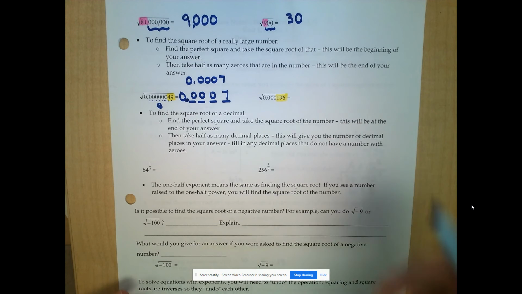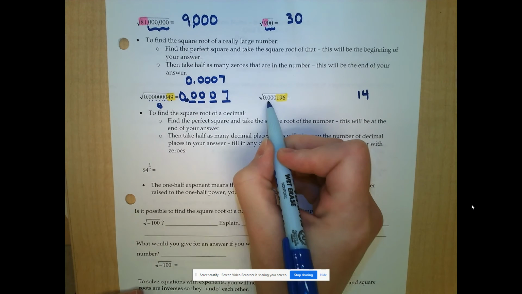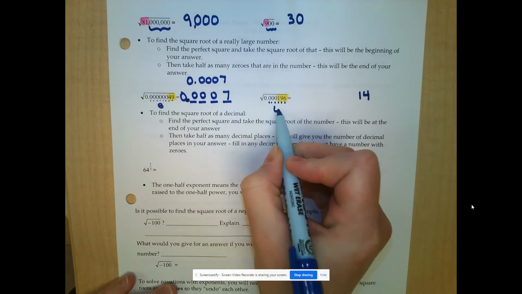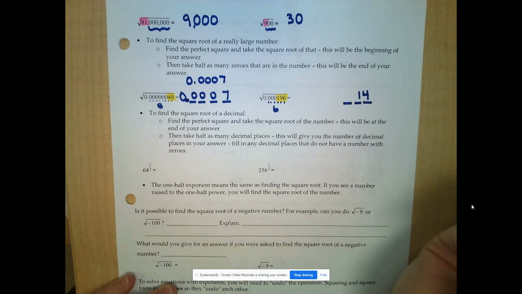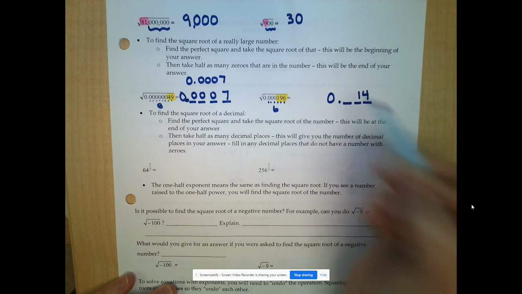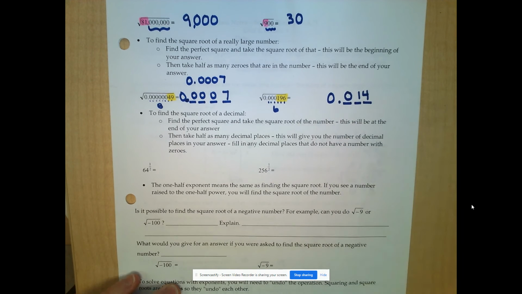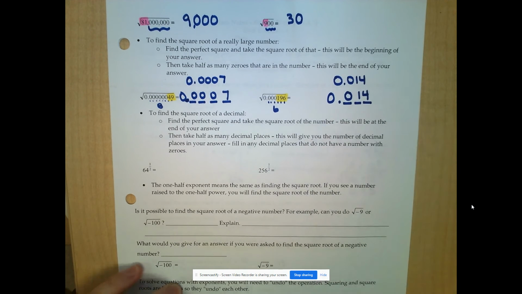Same shortcut can be done over here, 196. The square root of 196 is 14. So I'm going to put 14 way over here at the end. 1, 2, 3, 4, 5, 6. This number has a total of 6 decimal places. So I need 1, 2, 3 in my answer after the decimal point. The 14 goes all the way to the right, and any spots left over get filled in with zeros. So 0.014, total of 3 digits after the decimal point.